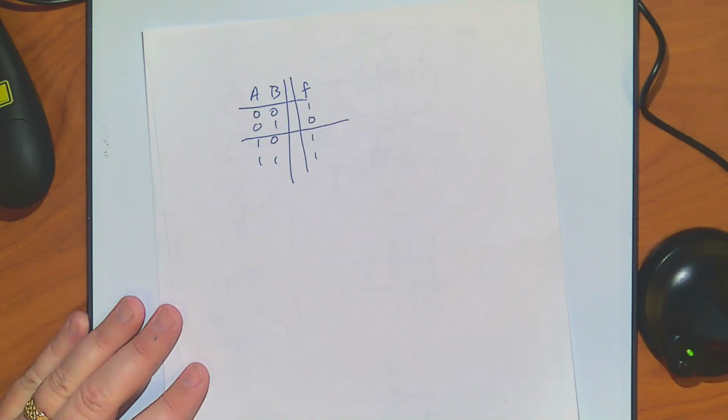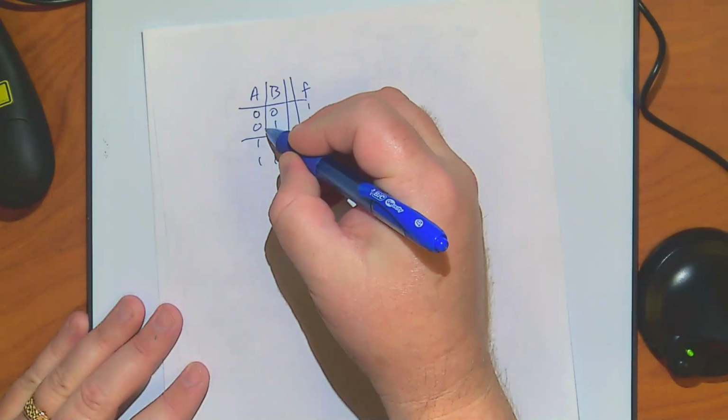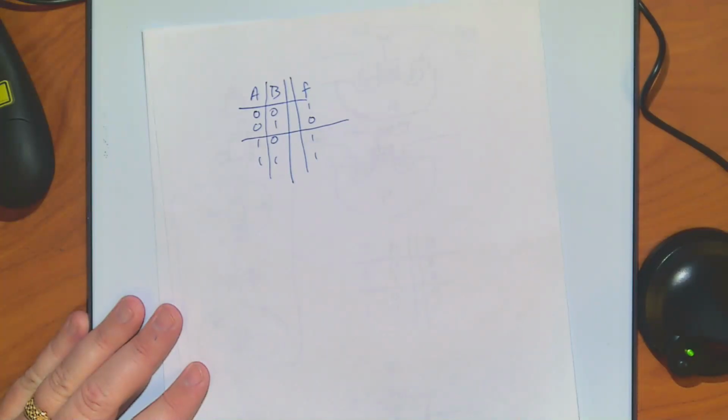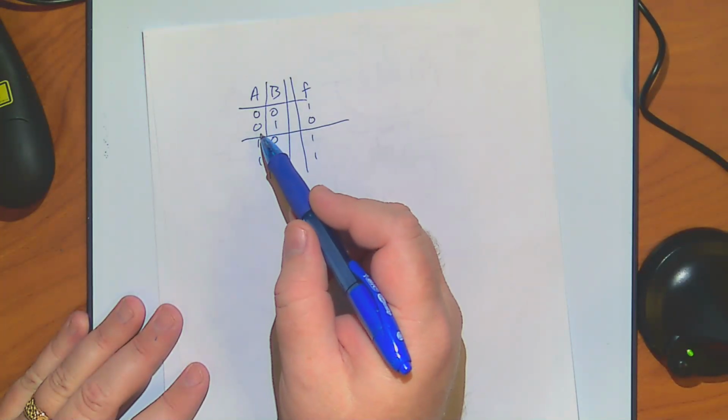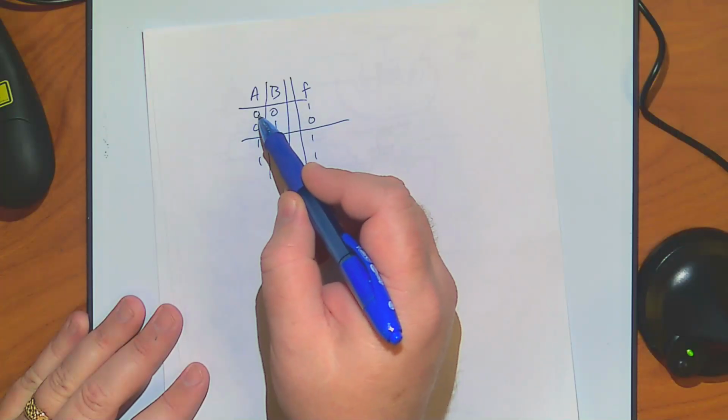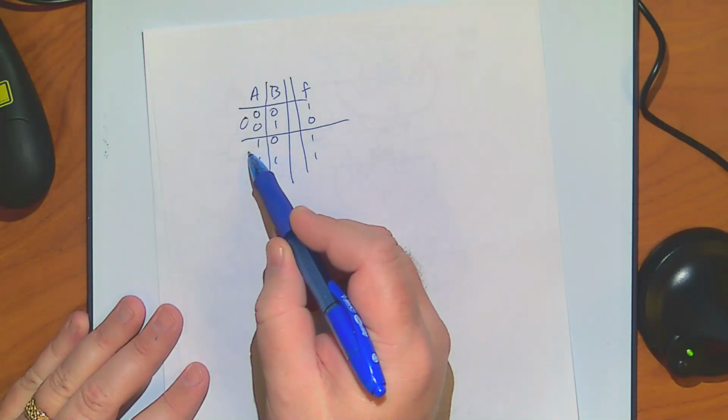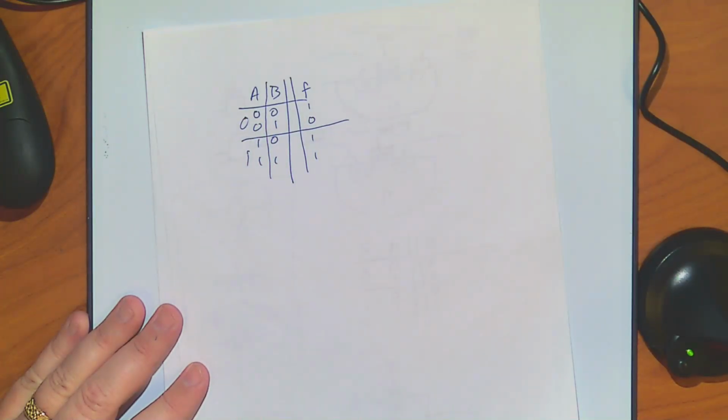We break them into row groups of 2. We're going to separate off our least significant signal, B. And we're going to then say, okay, this happens when A is equal to 0. This happens when A is equal to 1. That's kind of the groupings of them.